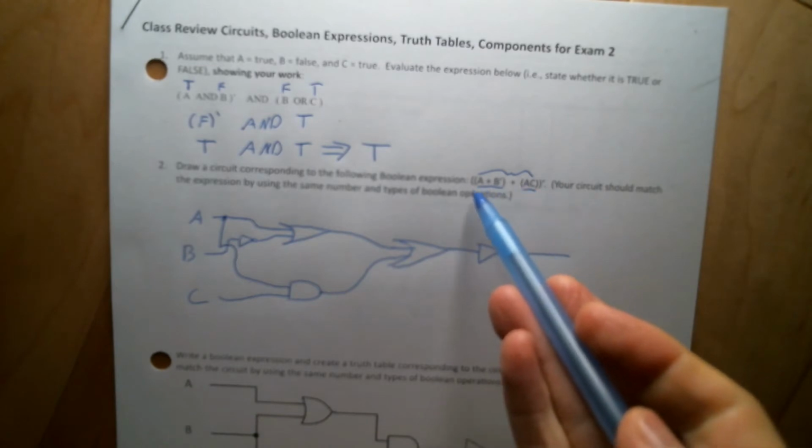All right, number 3, write a Boolean expression and create a truth table corresponding to the circuit below. Your expression should match the circuit by using the same number and types of Boolean operations. So basically, the flip of this. This one, we gave you the expression and you had to draw the circuit. Now we're giving the circuit and you have to draw the expression.